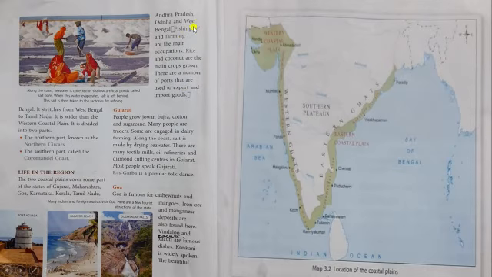So fishing and farming are the main occupations of the people living in these areas, and they grow what? Rice and coconut. These are the main crops that are grown here. And a number of ports are here because these are the coastal areas. Ships come and ships go from here, and these ports are used to export and import goods.